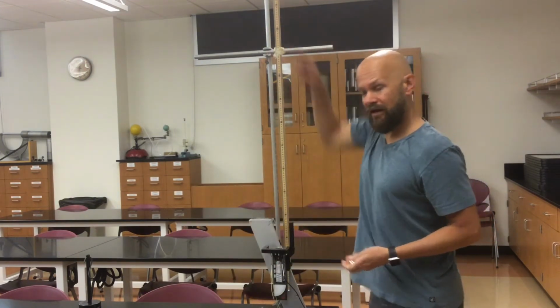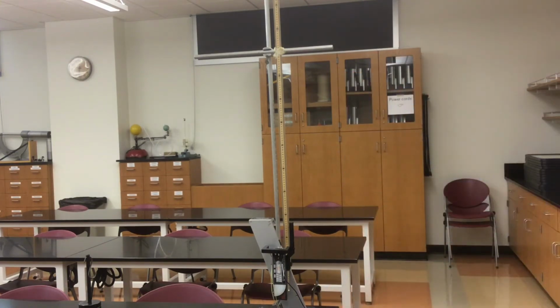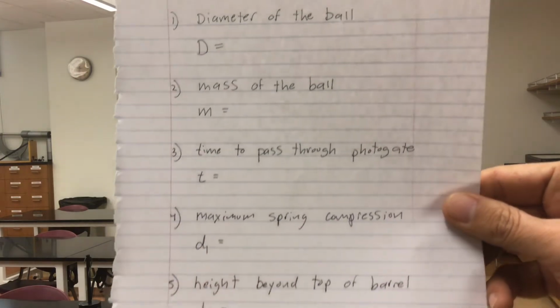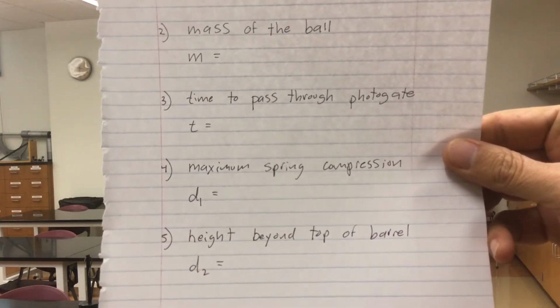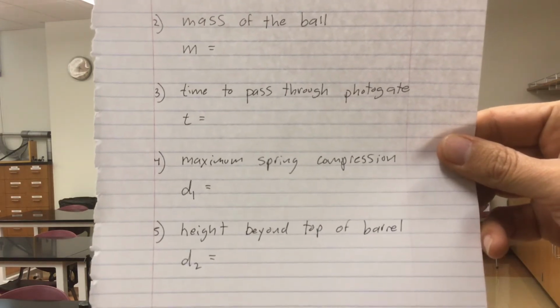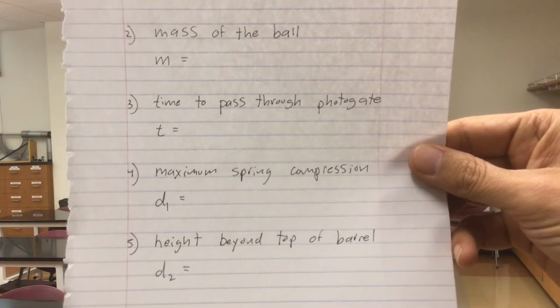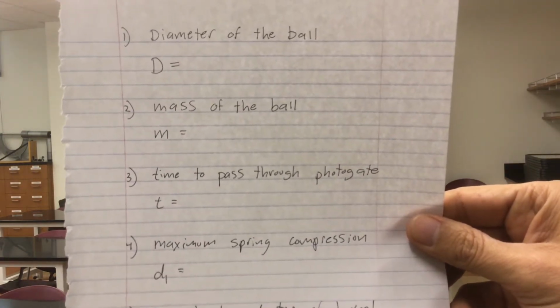There's a preview of about how high the ball launches. Okay, which brings us to a fifth bit of data, the value of D2, how high beyond the exit point of the barrel. And actually, I'm not sure we'll get that in this segment of the video. I think I'll do that in slow motion in the next video segment. So we're going to get these first 4 data values in this part of the video.